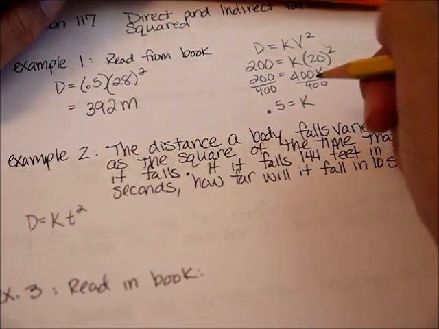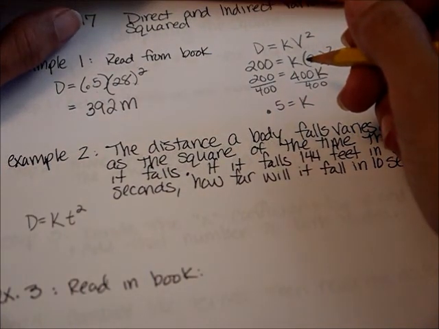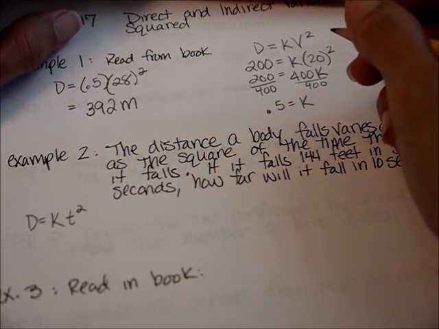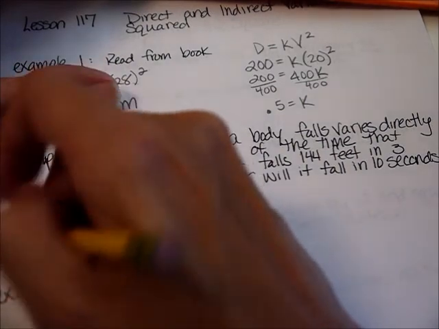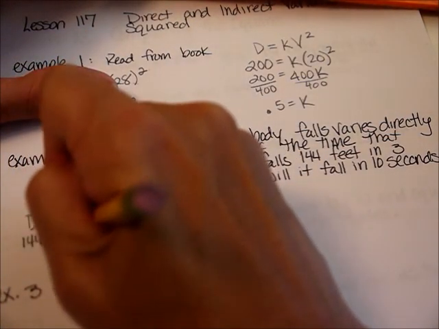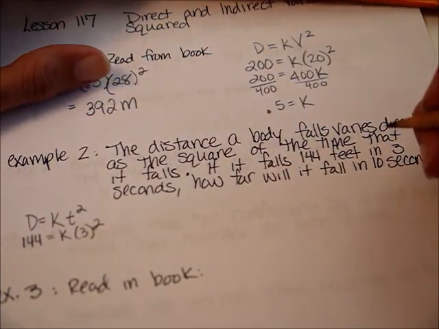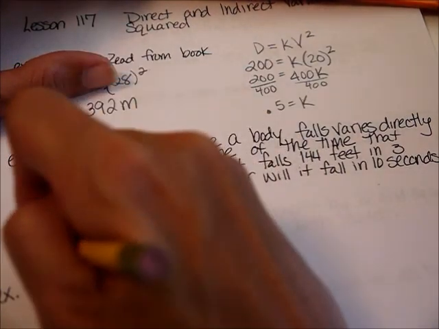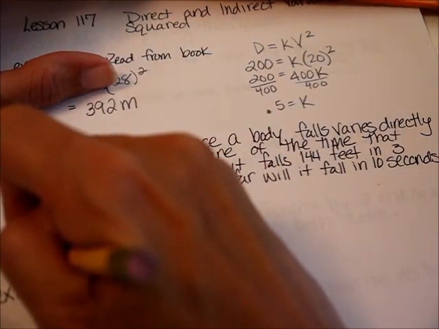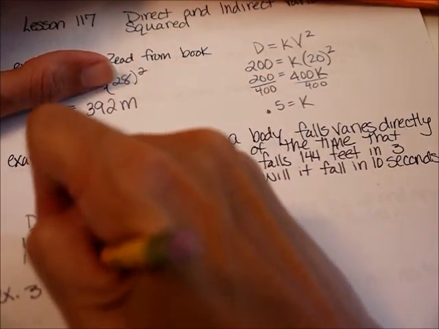So that means the next sentence says if it falls 144 feet in 3 seconds, so it falls 144 feet in 3 seconds, we find our k and then answer the next question. So that's 144 equals 9k. Divide both sides by 9.